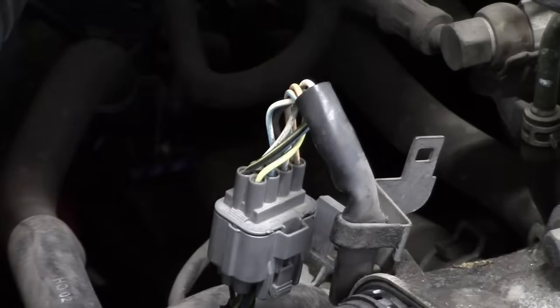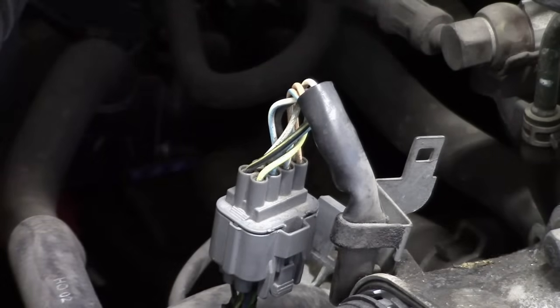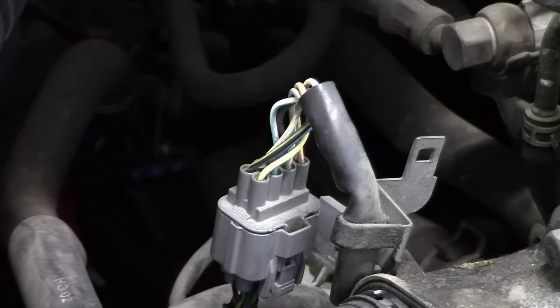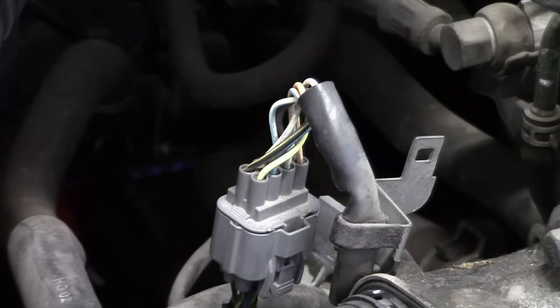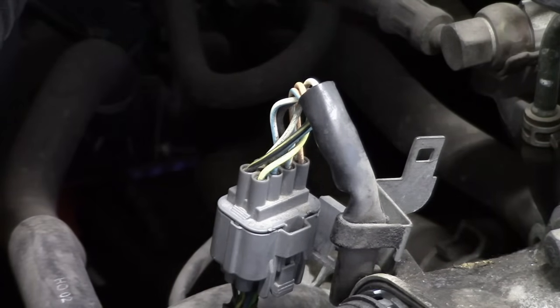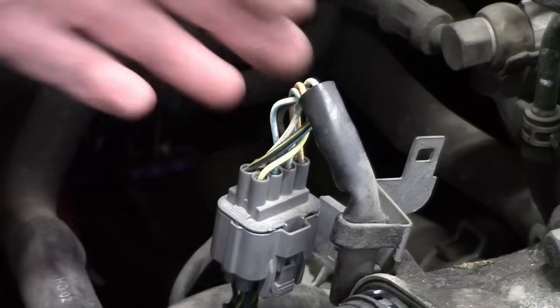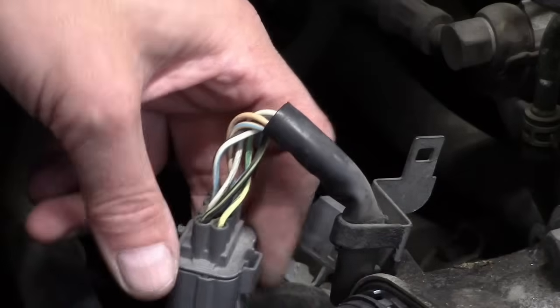If you are not familiar with cam and crank sensors, you may want to stop here and review that video training on cam and crank sensors, so you've got a good, basic, strong foundation of cam and crank sensors, because that's the direction we're going to go into with this vehicle here.